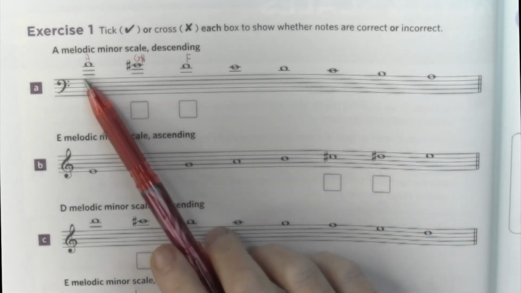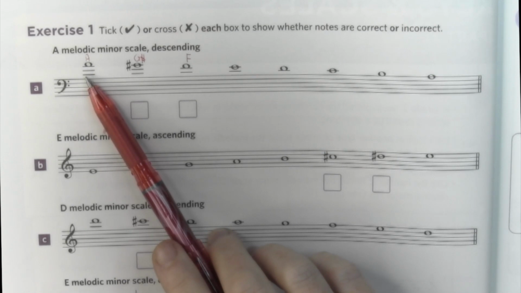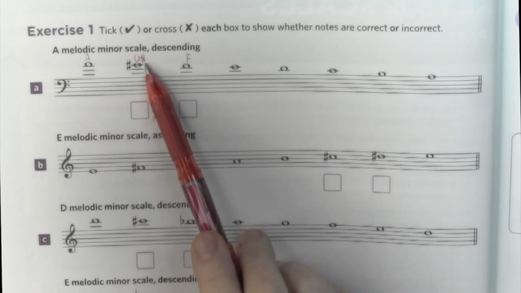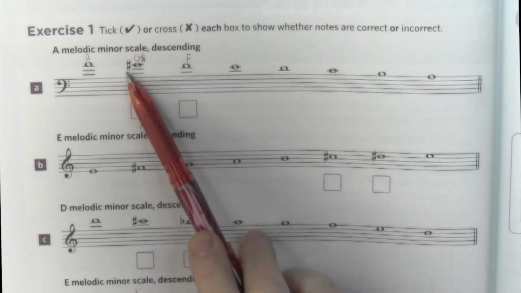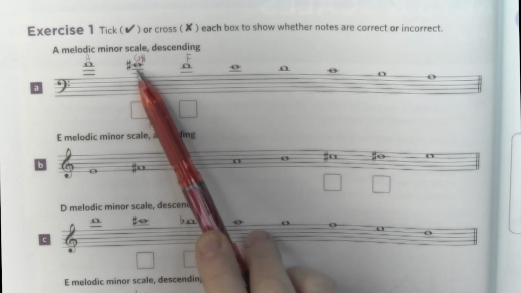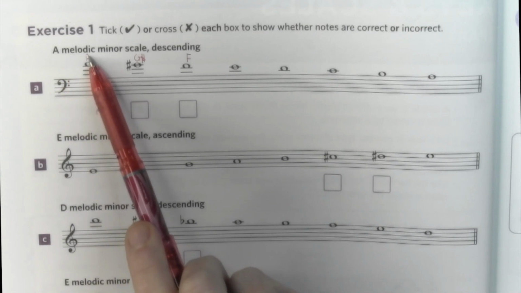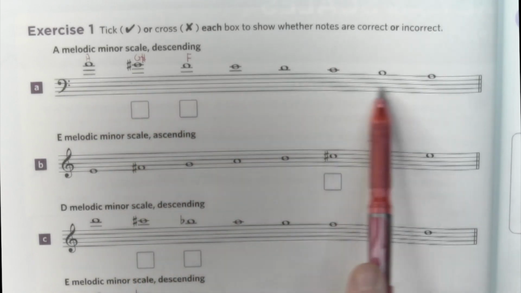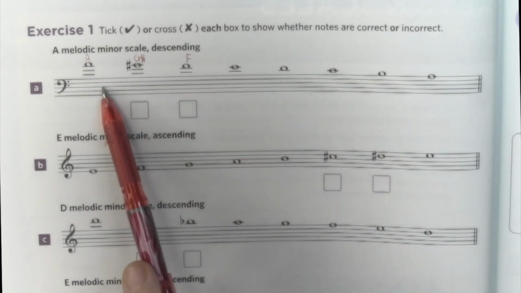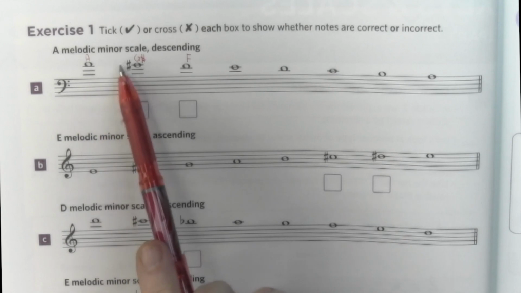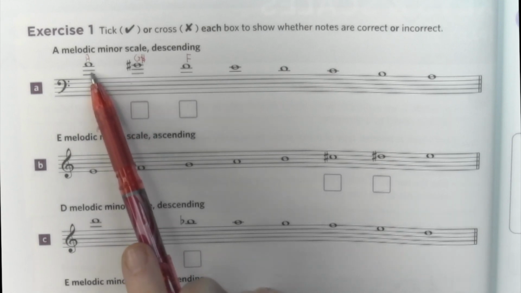Now A minor is the relative minor of C major, and C major has no sharps, no flats. Now here we have G sharp, and G sharp is the leading note of A minor, so it's supposedly correct. However, they ask us whether the melodic scale is correctly written. And the melodic scale, descending, is actually the same scale as C major, so the relative major, but starting on a different note, so having a different tonic.